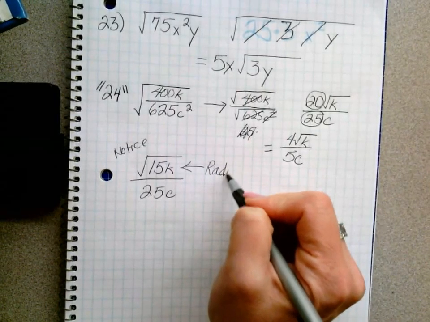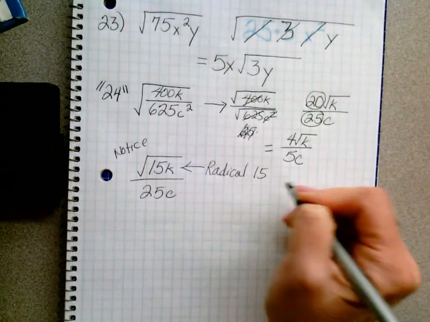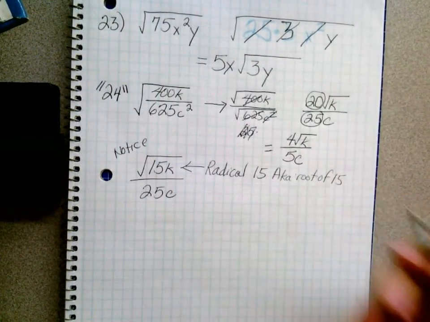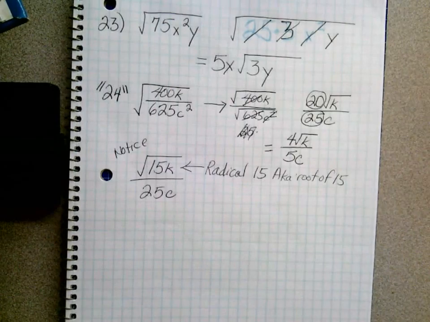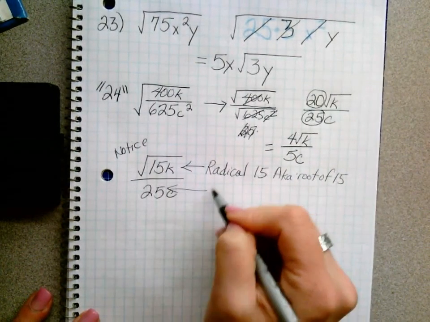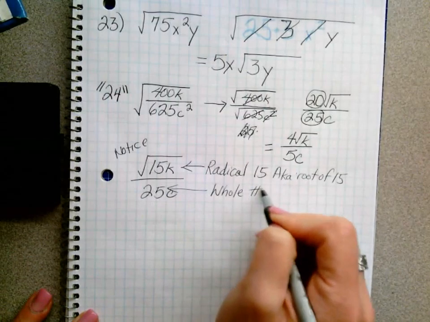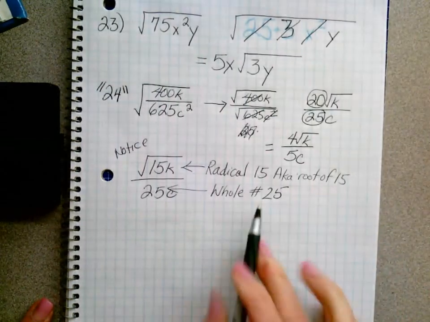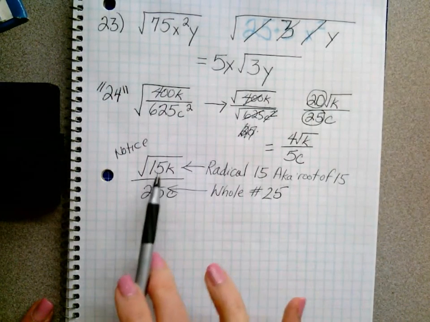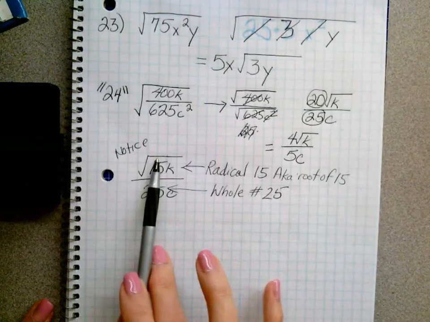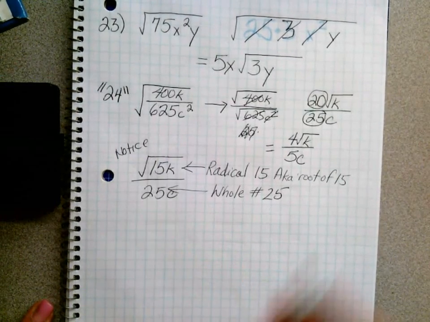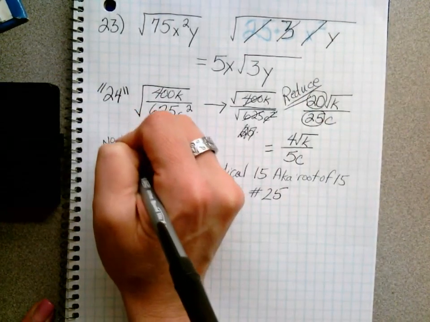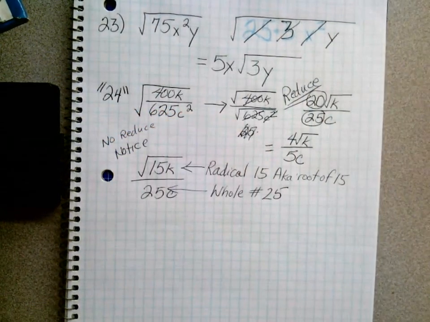This is radical 15, okay, aka root of 15, which is like 3 point something, something, something, right? This 25 is whole number 25, okay? So you cannot reduce this with this in this location because this is not actually 15, it's the square root of 15. So here you can reduce. Here, you cannot, because they are not under the same radical.